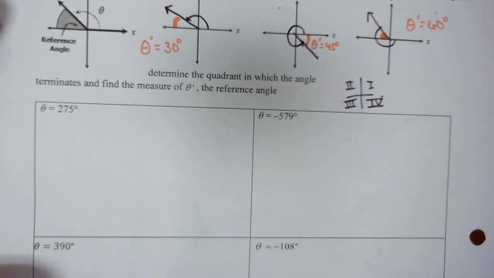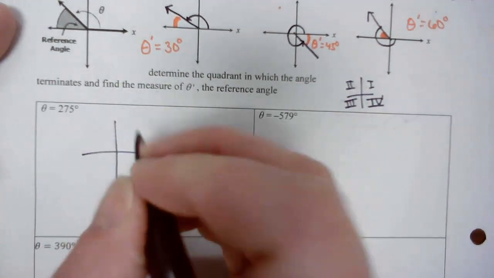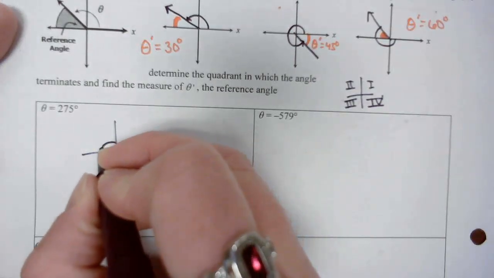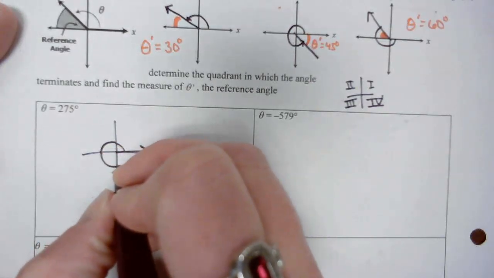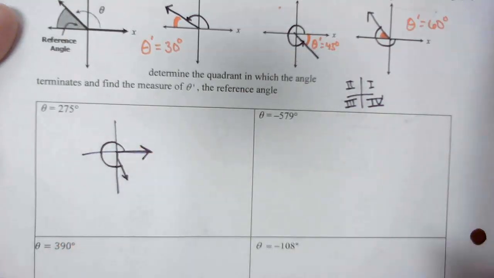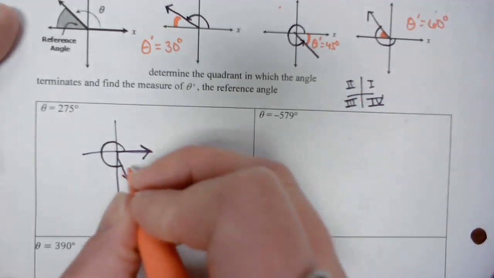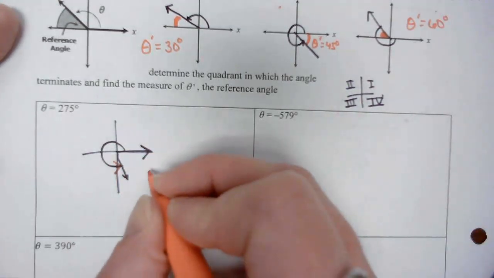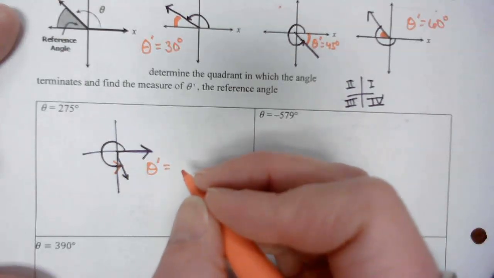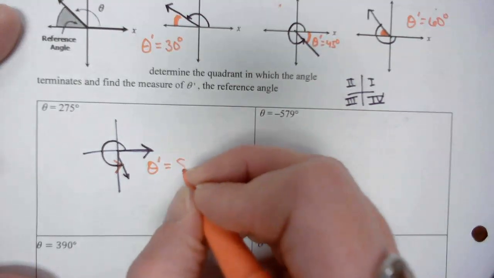All right, so 275 starts here. 180, 270, and then 5 more here. So that leaves how much for the reference angle? Oops, I forgot to draw my angle. The reference angle would be 85.